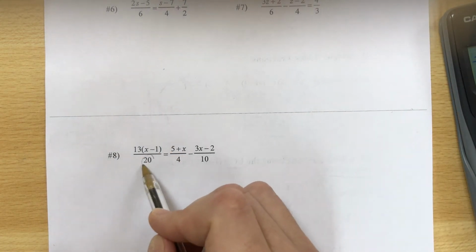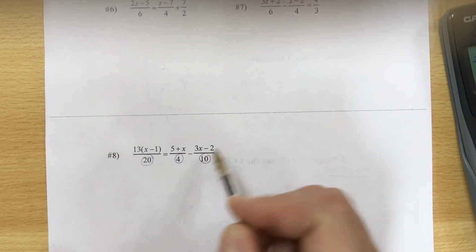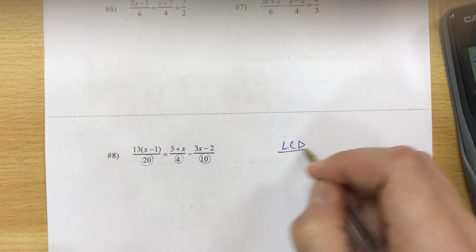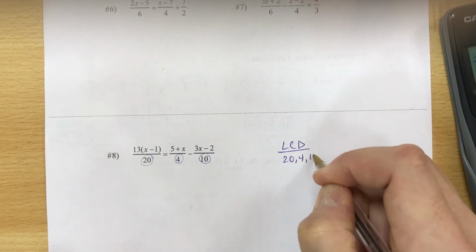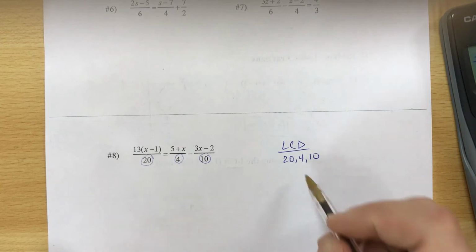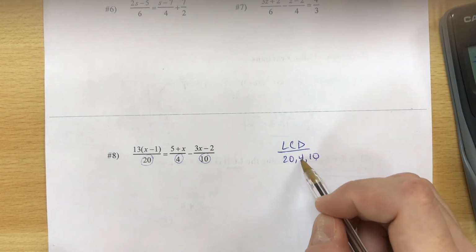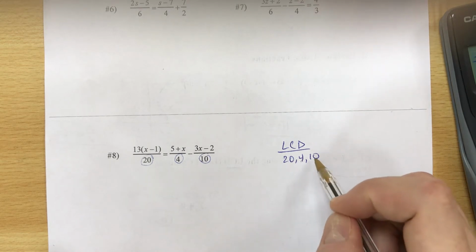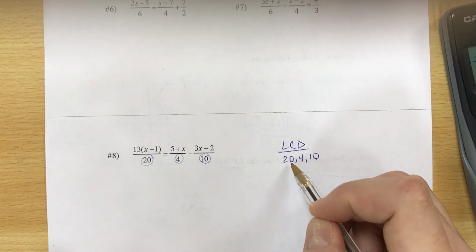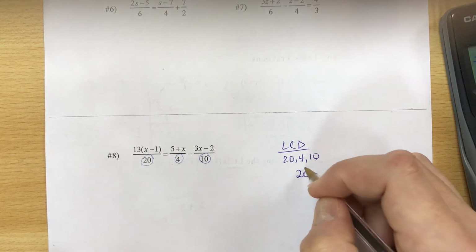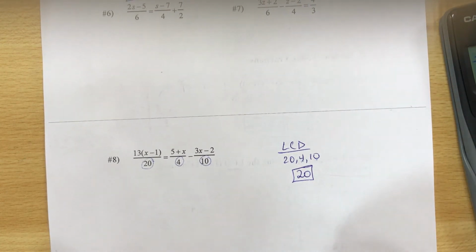Okay, so we've got 3 denominators, 20, 4, and 10. Can you think of a number that all of these go into? Now actually, I know that 4 goes into 20 and 10 divides into 20. So the LCD is just 20, which is kind of nice.